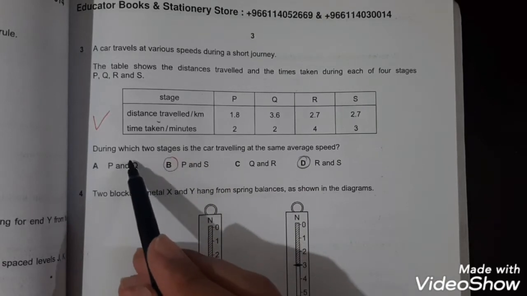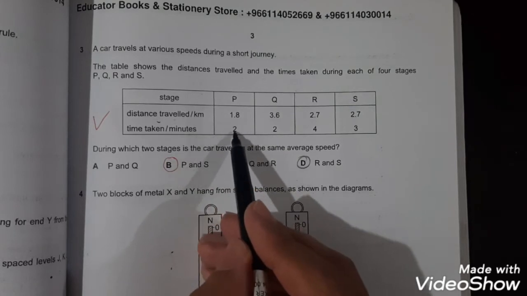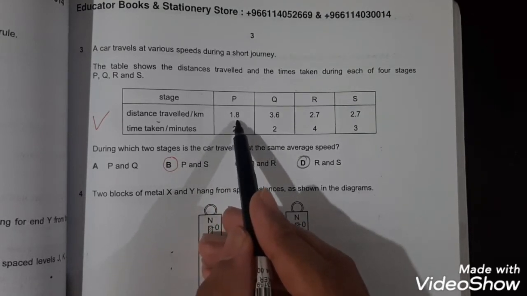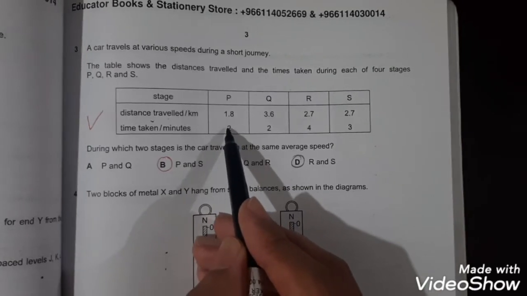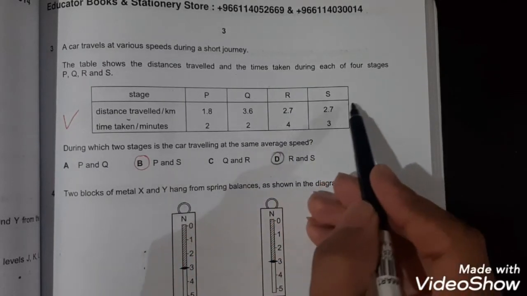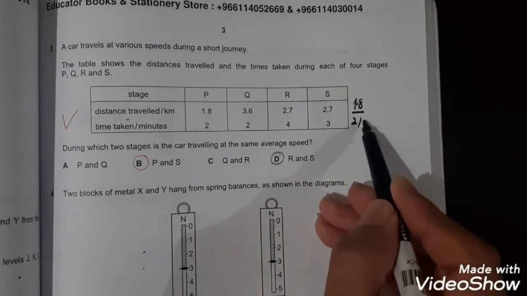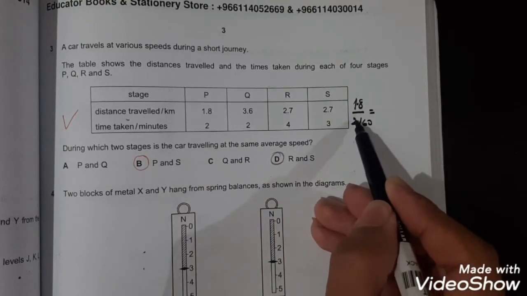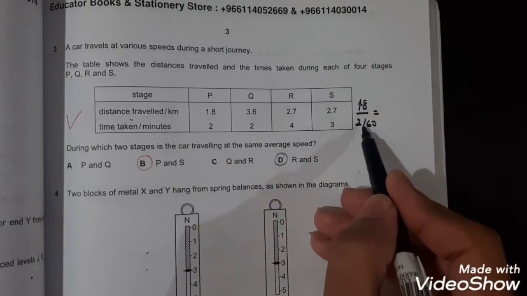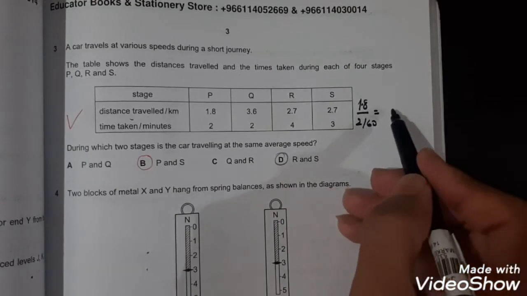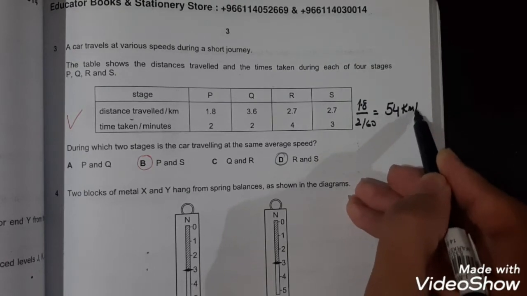First we will calculate the average speed, which is distance traveled divided by the time taken. Over here it is 1.8 kilometers and 2 minutes. It takes 2 minutes, so we will write 1.8 divided by 2 divided by 60, which is 54 kilometers per hour.